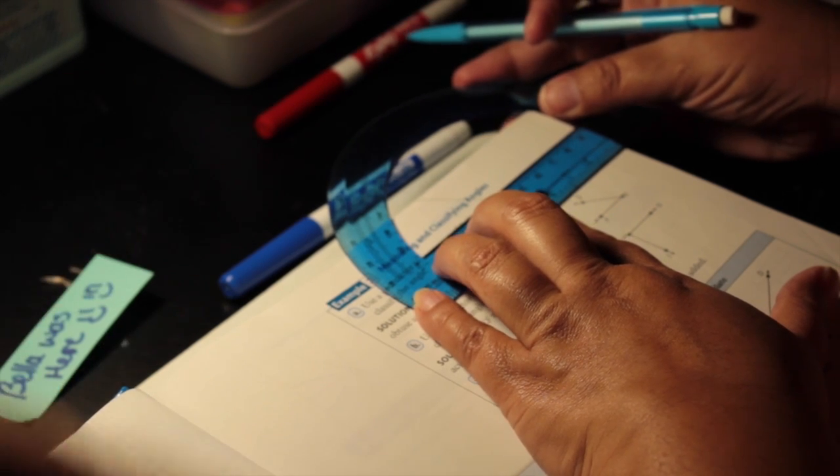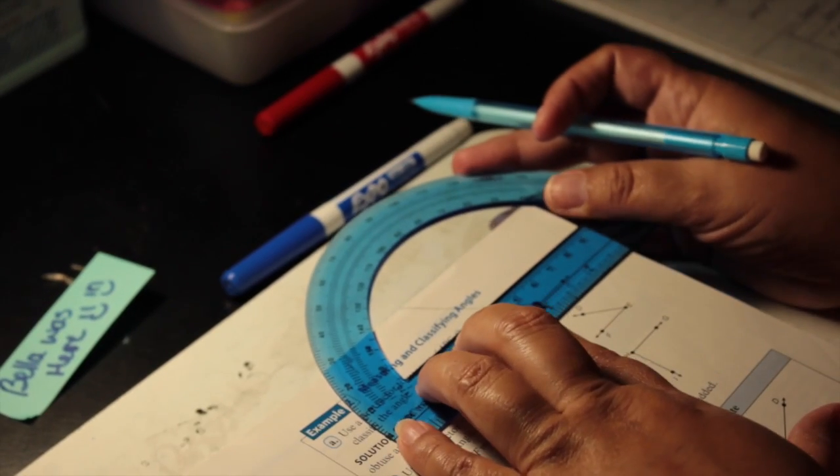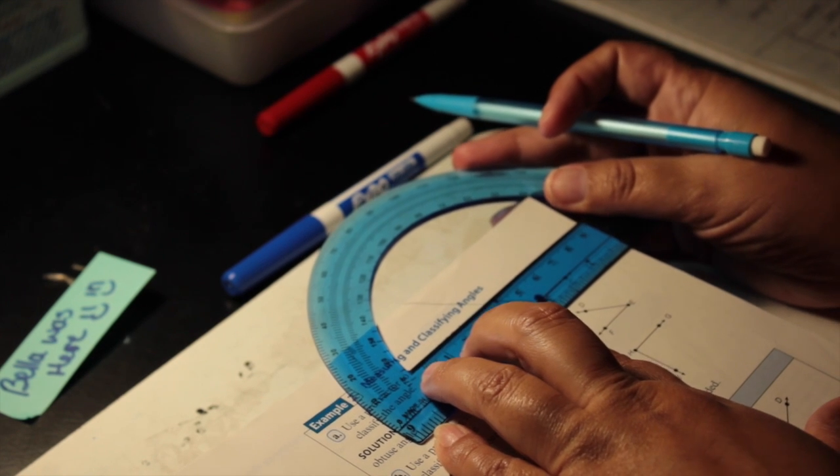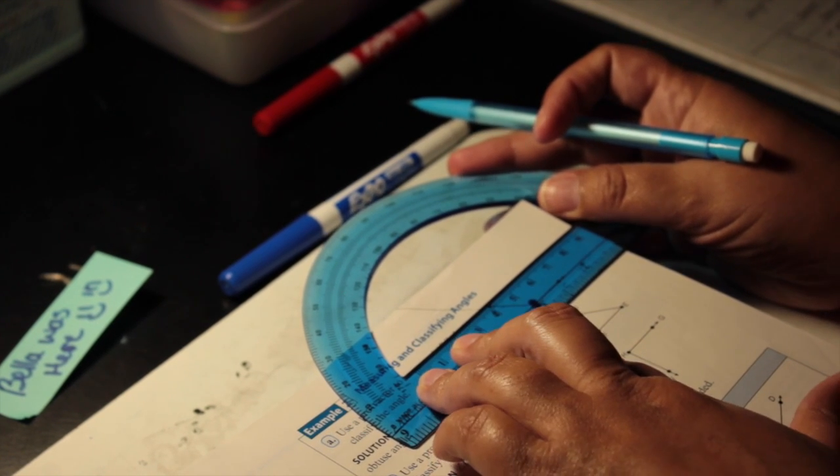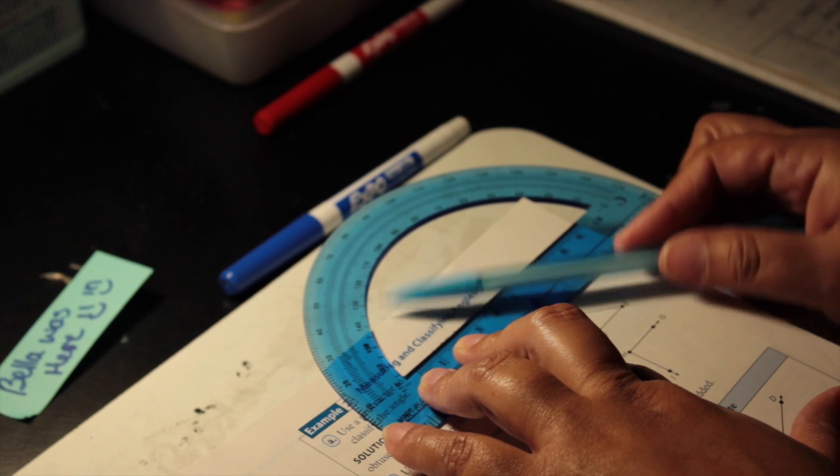Can you bring the protractor more over here? Because it's only focusing on your hand. Oh, sorry. Thank you for helping me. Sure. Okay, so still going.